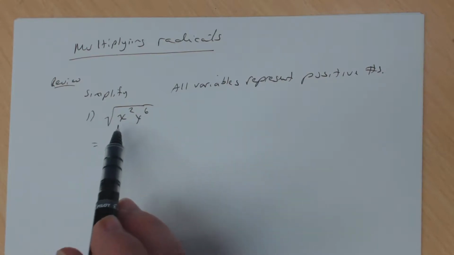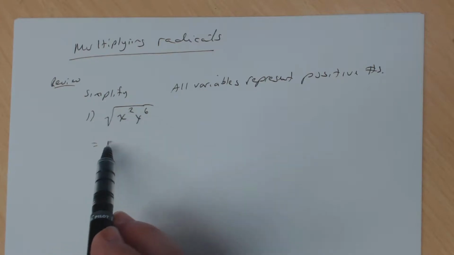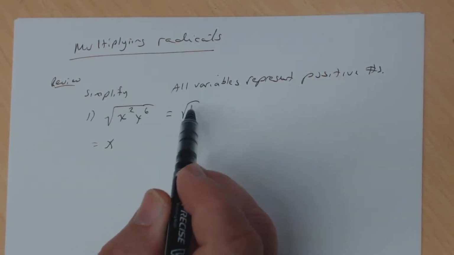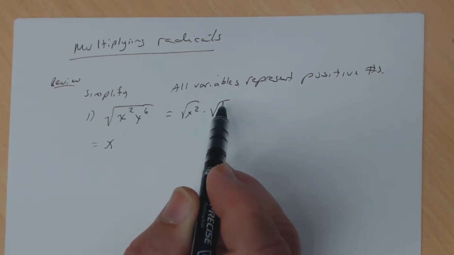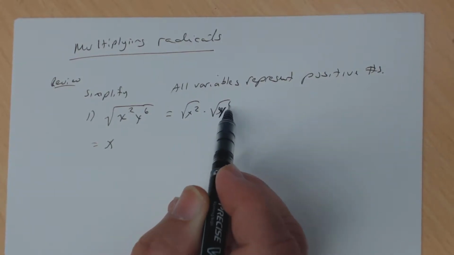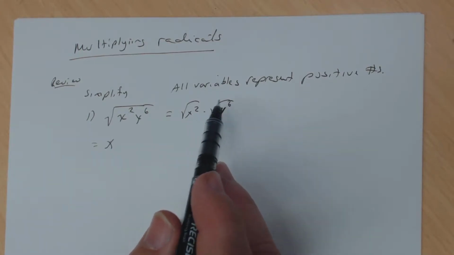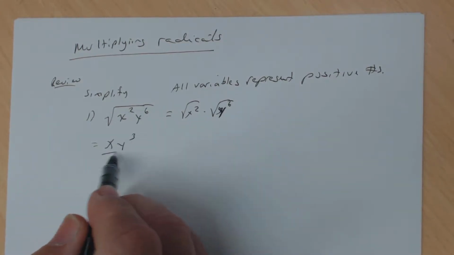So basically, we said that the square root of x squared is just x because 2 divided by 2 is 1. And the square root of, remember, this is square root of x squared times the square root of y to the 6. And the square root of y to the 6 is y cubed because 6 divided by 2 is 3. So that was a shortcut.